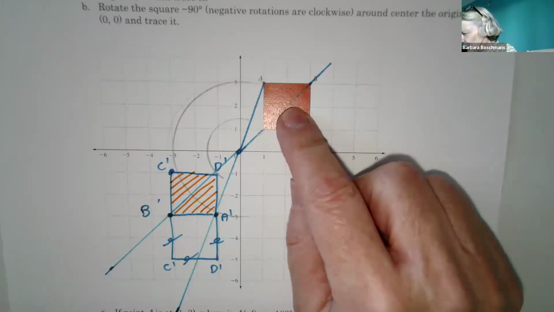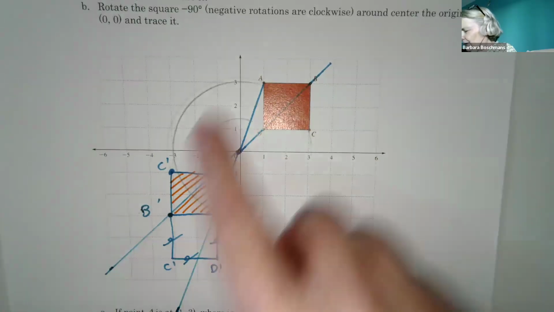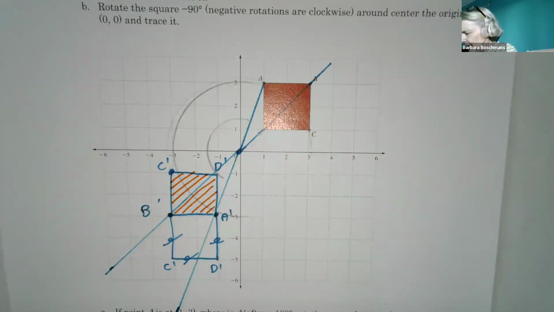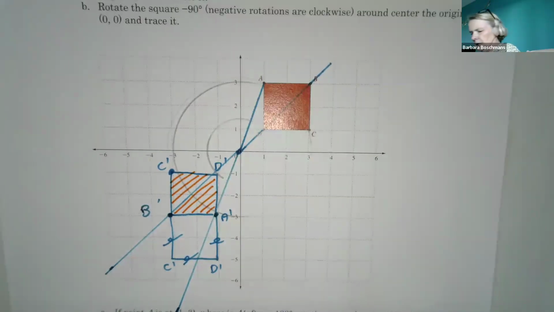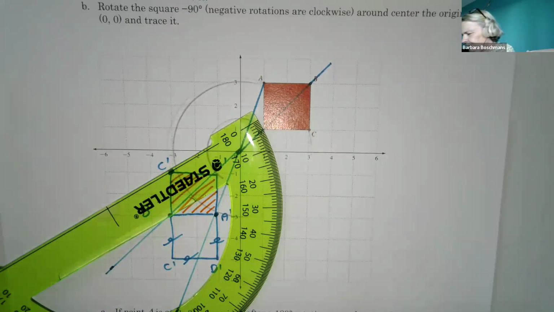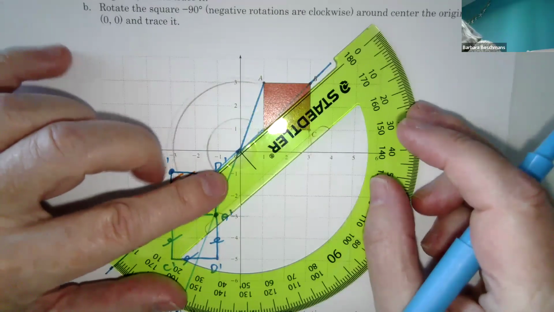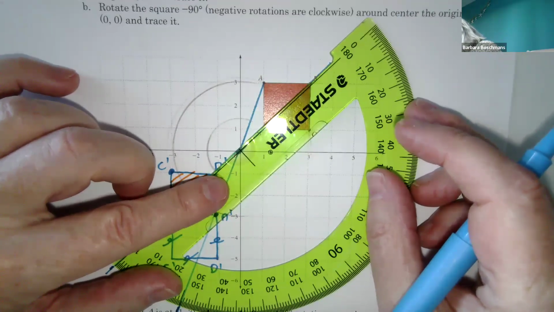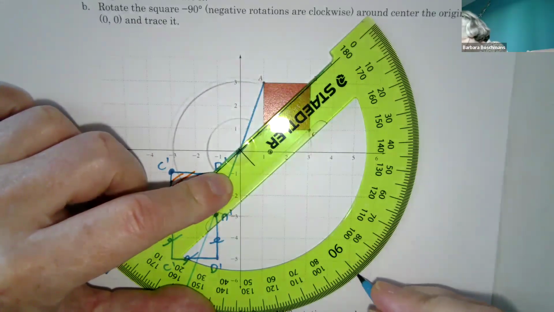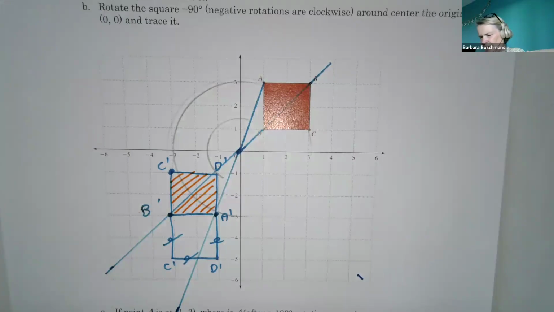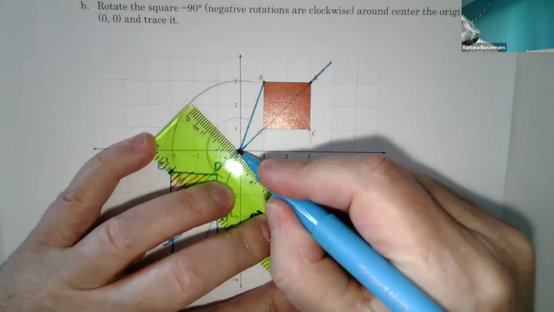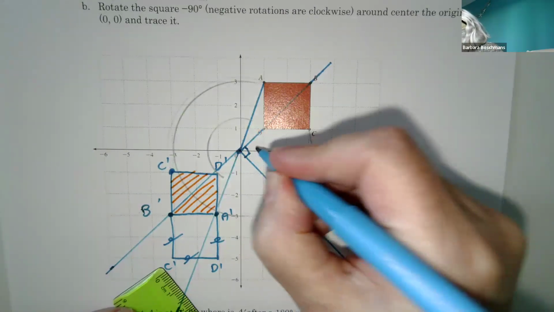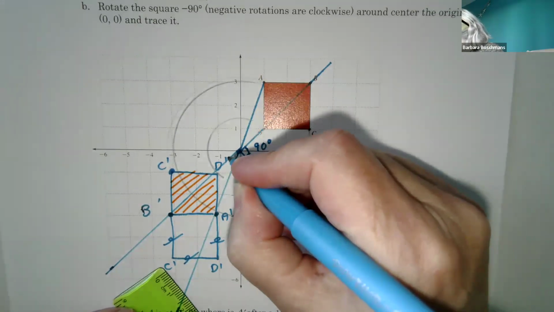We want to rotate the same square 90 degrees clockwise. So negative 90 degrees means I'm going to go clockwise. So D and B are on the same line. So what I'm going to do now is use my protractor. I'm going to put it along the line B and D, and I'm going to measure my 90 degrees. So if I connect my center to this, this right here is now my 90-degree angle. So before, this big angle right here was 180, but now I'm going 90.